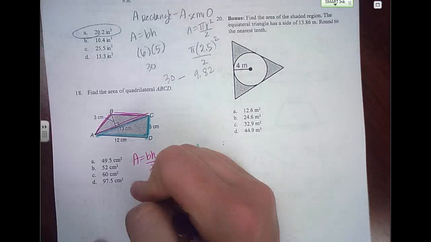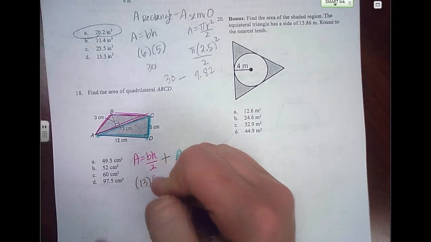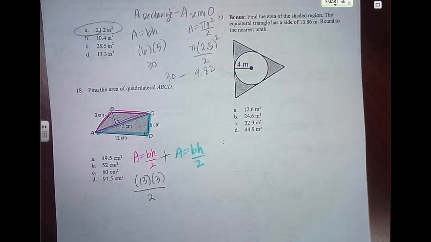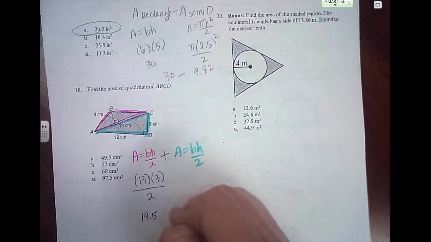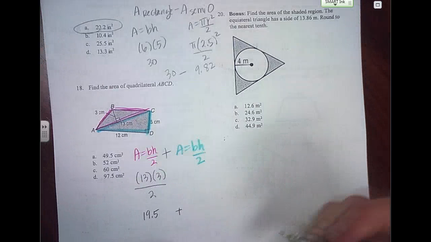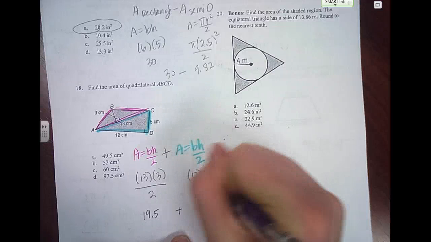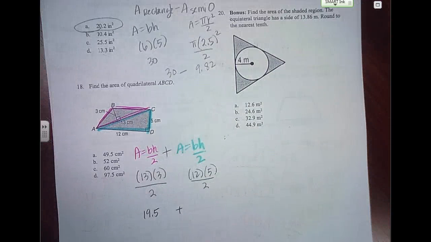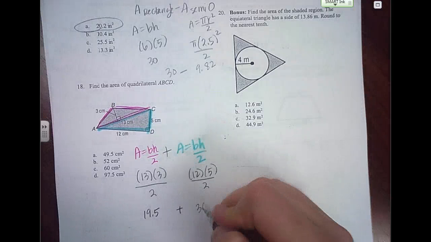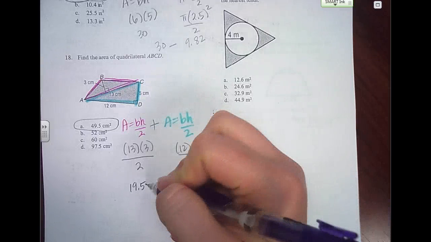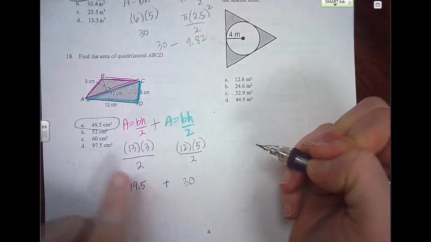So the pink triangle, the base is 13 times the height, which is 3, divided by 2. 19.5. We're going to add that to the blue triangle. The base is 12 times the height is 5, divided by 2, which is 30. Okay, so this triangle I got 30, so add these two together, 19.5 plus 30, and you get 49.5.